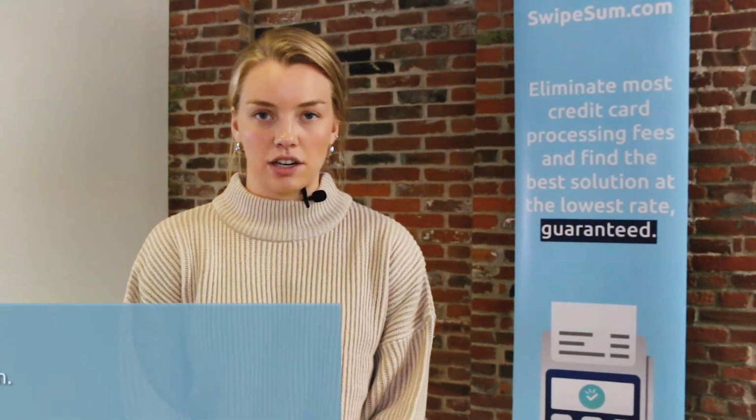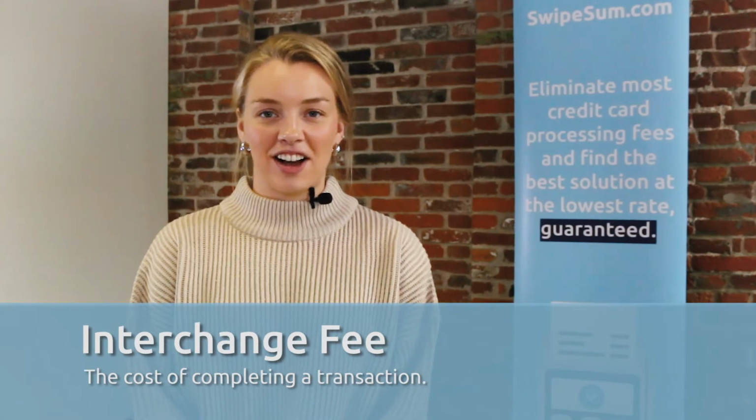Anytime a customer swipes their credit card, there are a number of fees that you, as the merchant, are responsible for. The first and largest fee is known as interchange. Simply put, interchange is the cost of completing a transaction. These rates are set by the issuing banks and card networks.